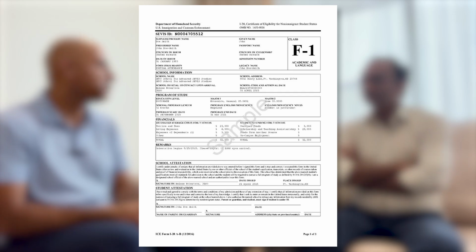Once you're able to show that, either by a scholarship, by your personal funds, or if somebody is sponsoring you, then they would issue you a document called I-20. I-20 is a formal document, usually issued by the school, which you would need to apply for the student visa.